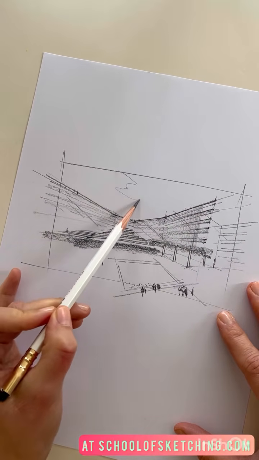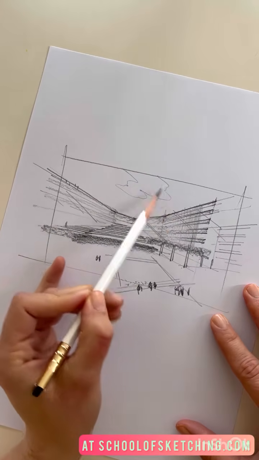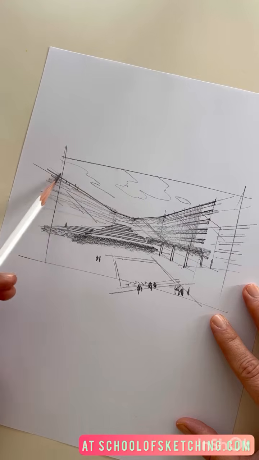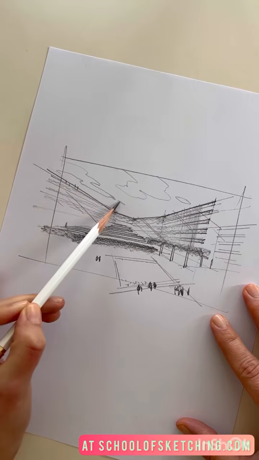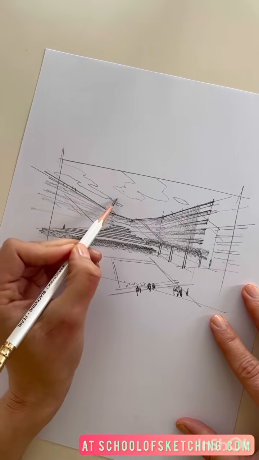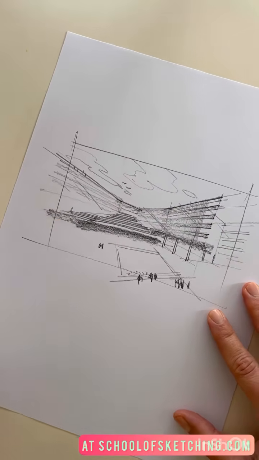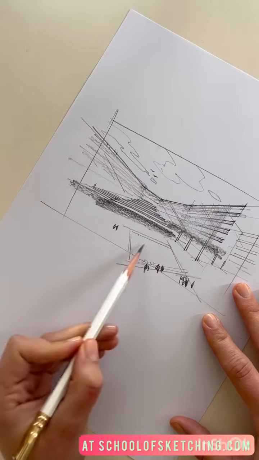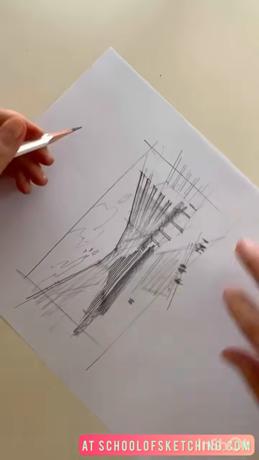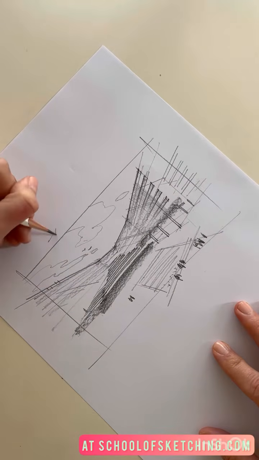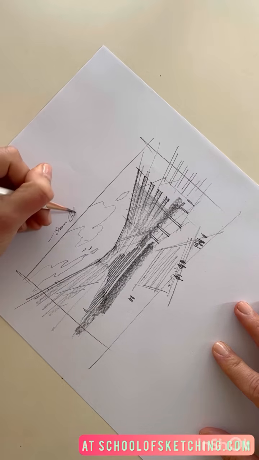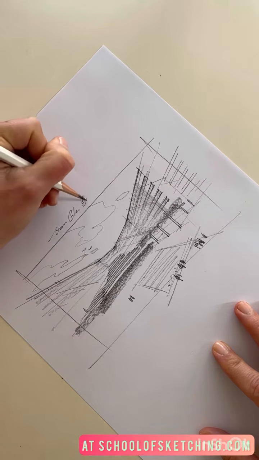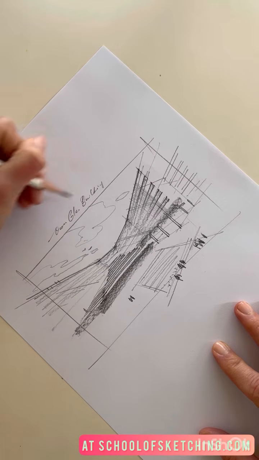So how do I enliven my sketch except for adding human figures? I love to play with surroundings, with nature, like birds, trees. Here I'm using those beautiful clouds. And of course, at the end, I love to introduce some handwriting, some names. So, for example, this, as I've already mentioned, is the Owen building in Auckland, New Zealand, where I'm currently living.